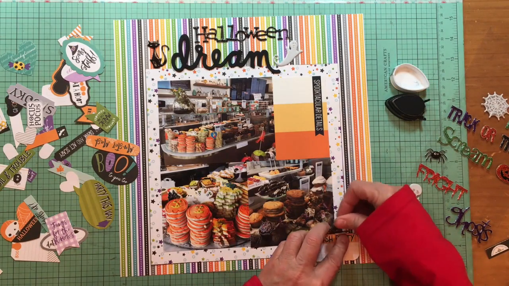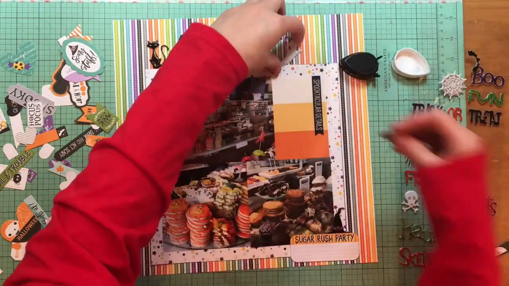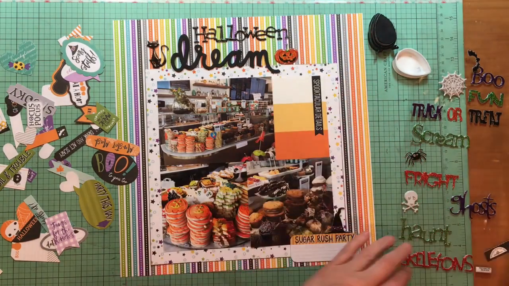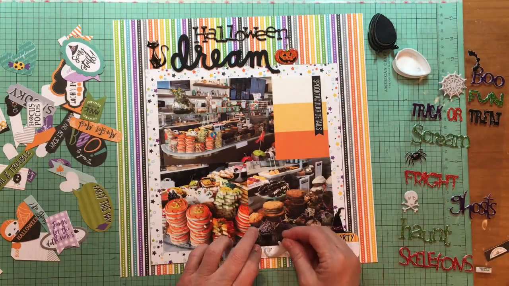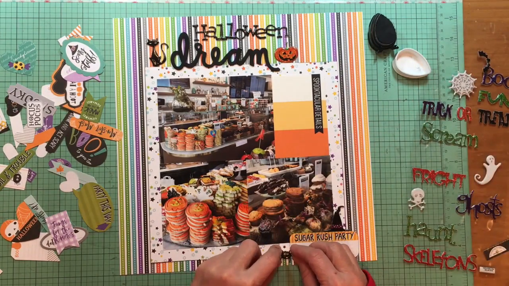Oh, and I just realized I did do the journaling on here because I did it on that Sugar Rush Party thing. So I don't need to do any more journaling. I guess that's just a placeholder for design. And I do like that because it gives you some relief.